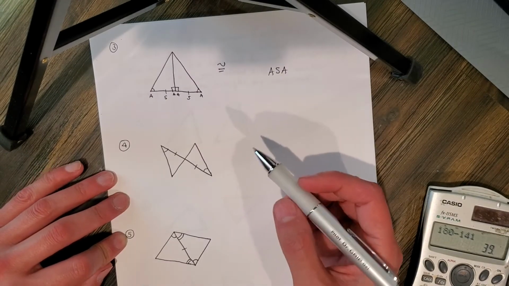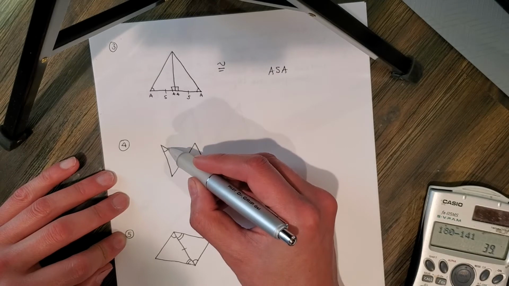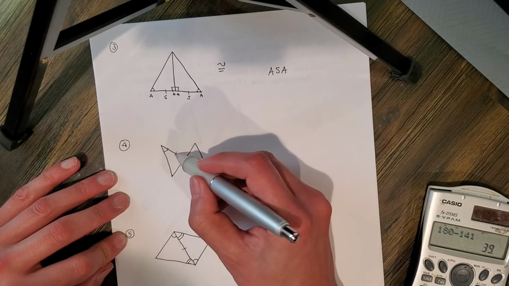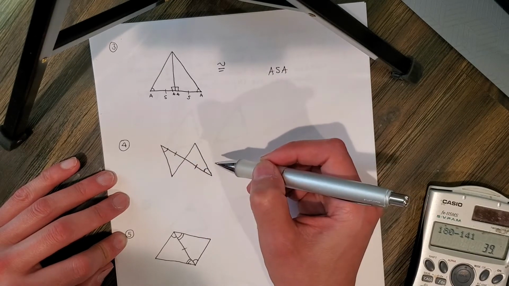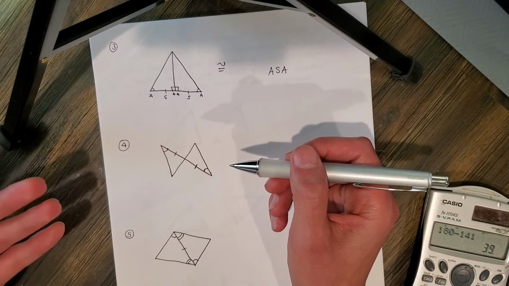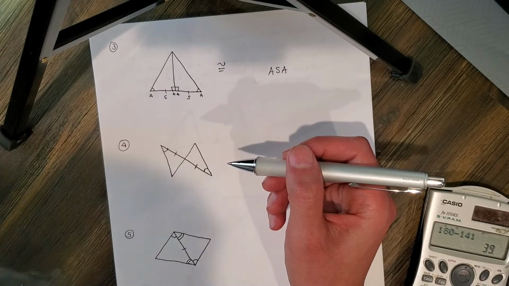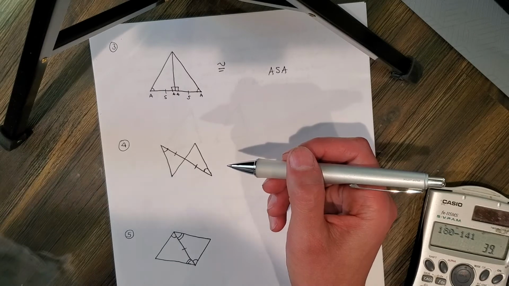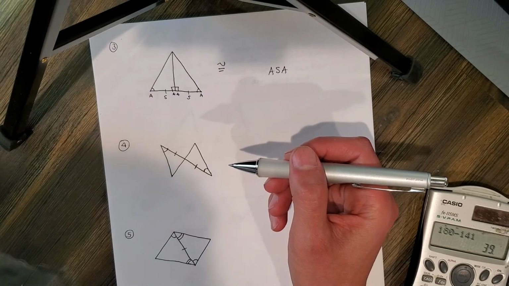Now, let's look at this here. I have an angle here and there, so those are congruent. This side is congruent to that side. Okay, the tick mark is there. But that's all the information I have. Well, actually, I can write two more angles that are congruent here.